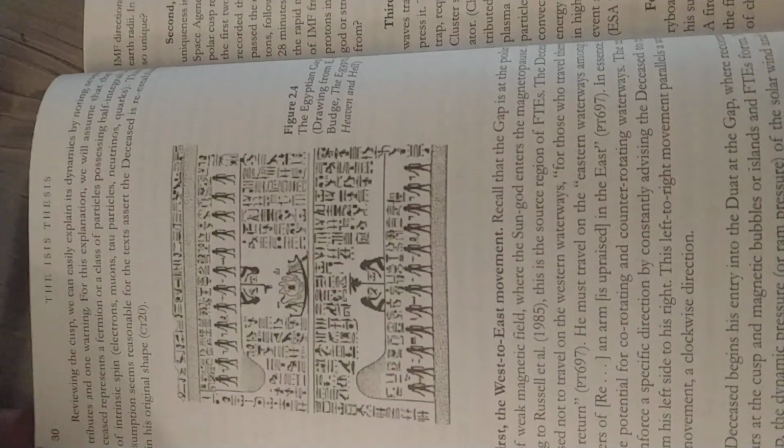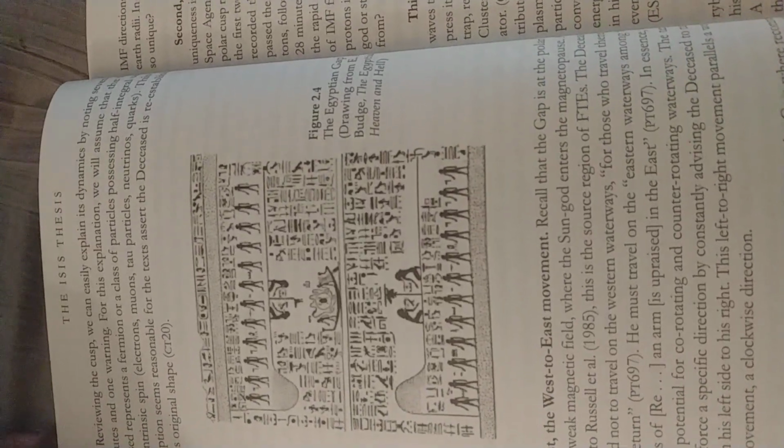Regarding the cusp, we can easily explain its dynamics by noting 7 attributes and 1 warning. For this explanation, we will assume that the deceased represents a fermion, or a class of particles possessing half-integral units of intrinsic spin: electrons, muons, tau particles, neutrinos, quarks. This assumption seems reasonable, for the text asserts the deceased is reestablished in his original shape. And that's that picture right there, figure 2.4.